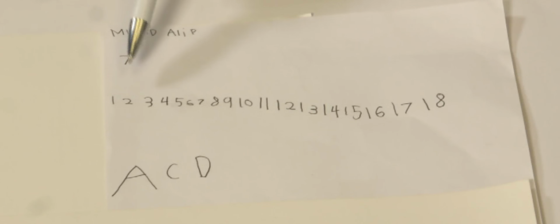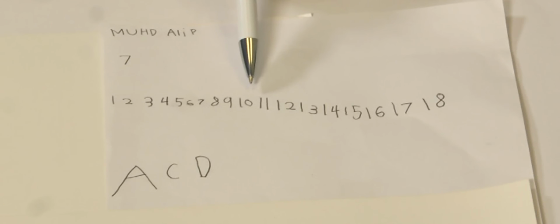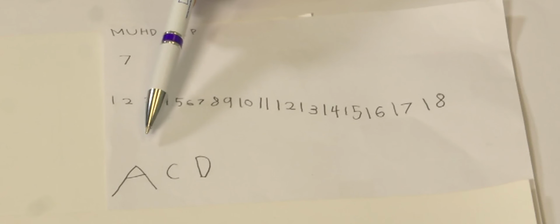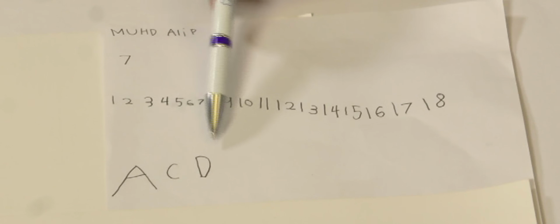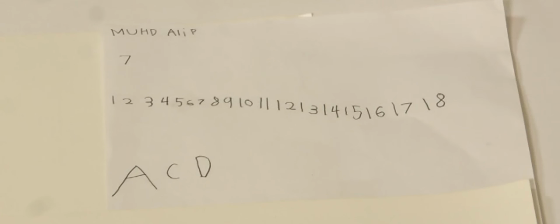You can see that there's no gap between the numbers, which indicates that there's a problem with some visual spatial problem. And we asked him to write the alphabets. He can only write A, C, and D, and then there's a mixture of capital letters and small letters.